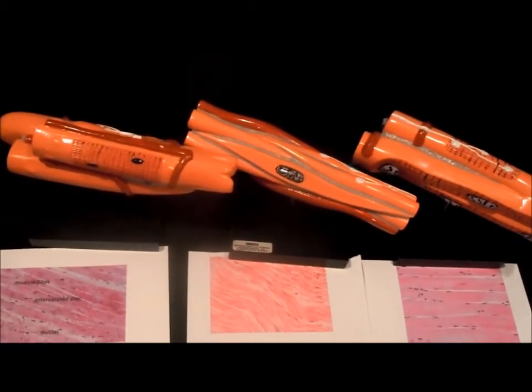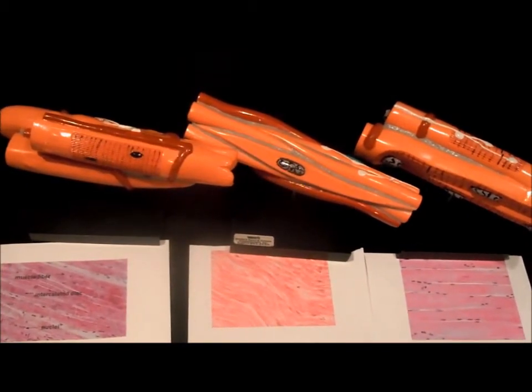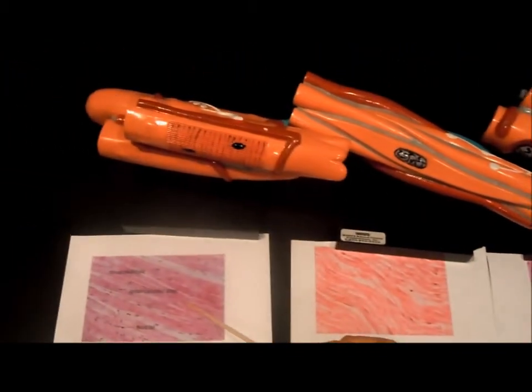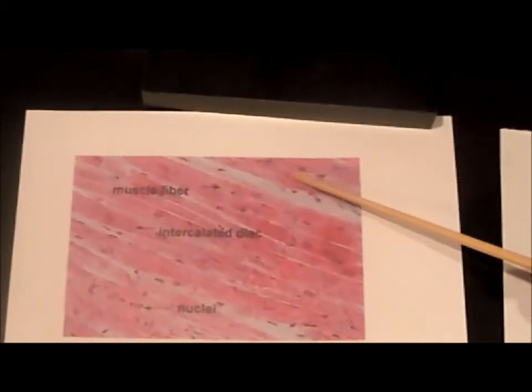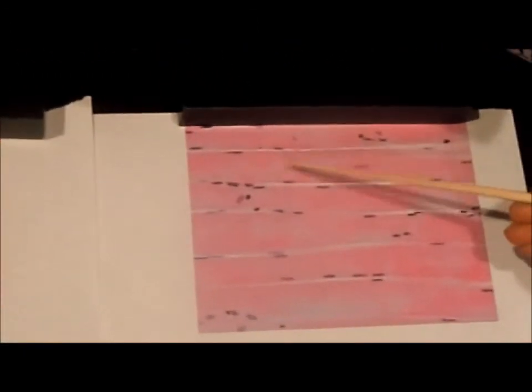In conclusion, there are several ways of differentiating between these three muscle cells. Skeletal and cardiac muscle cells have visible striations. Smooth muscle doesn't.